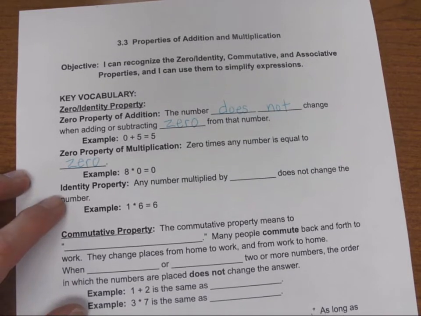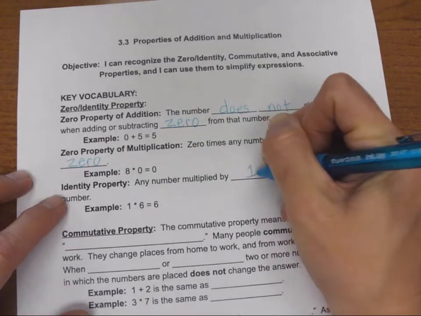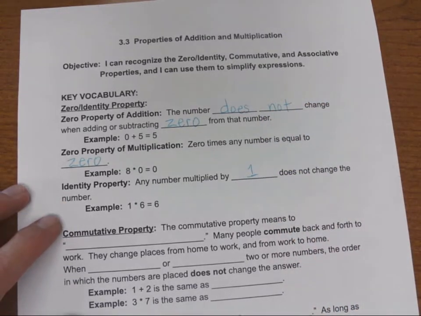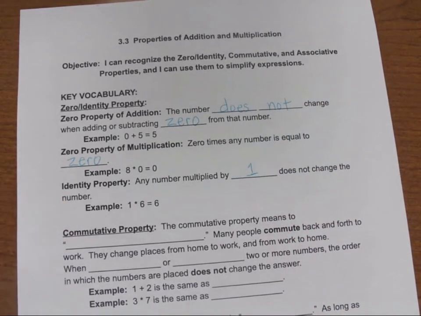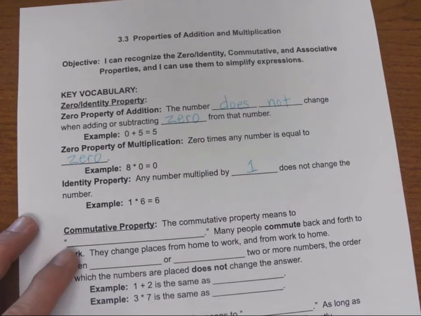The identity property says that any number multiplied by 1 does not change the number. Example, 1 times 6 is 6. 1 times 20 is 20. 1 times 200 is 200. So that's by the identity property.